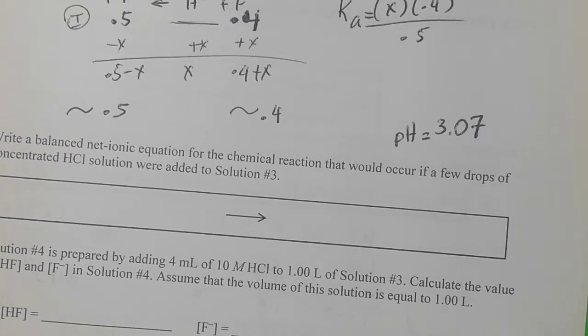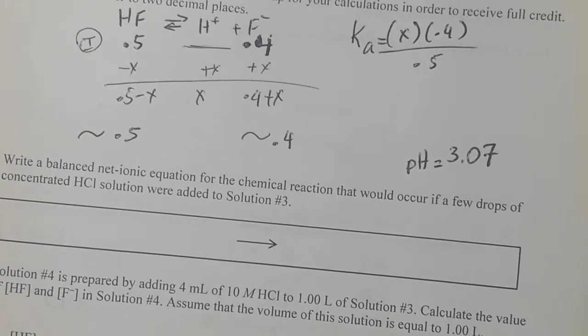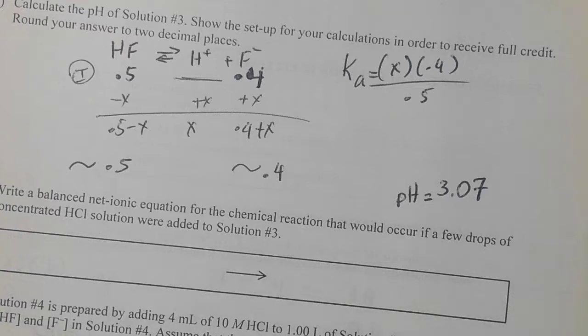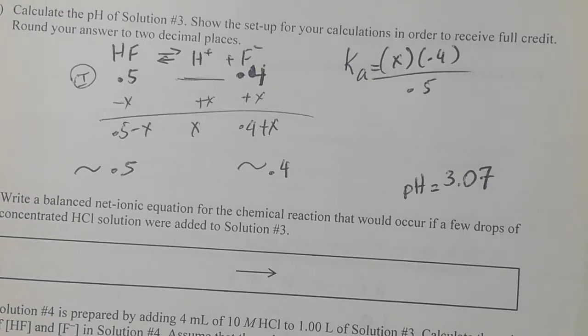Okay. Last case. What happens if I add HCl into solution number 3? Solution number 3 is up here. What does solution number 3 have? It has some HF and F minus. So what is HCl going to do? It's going to dissociate, and then it's going to react with F minus. Perfect. That's all we're going to write.